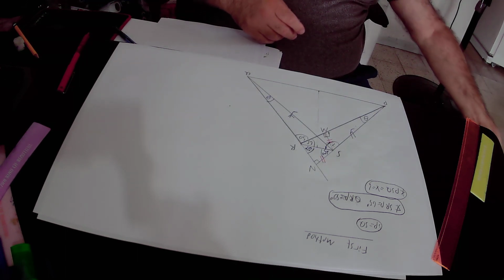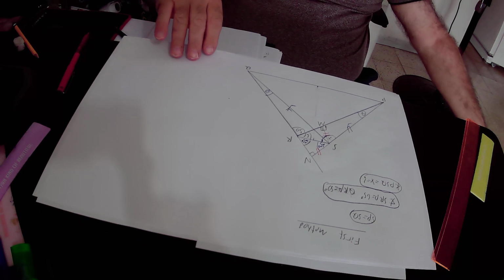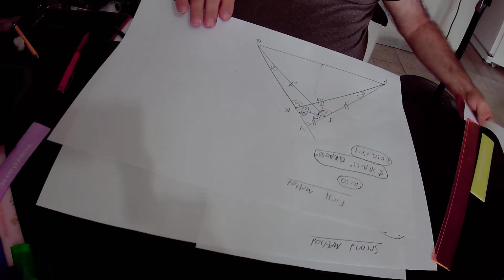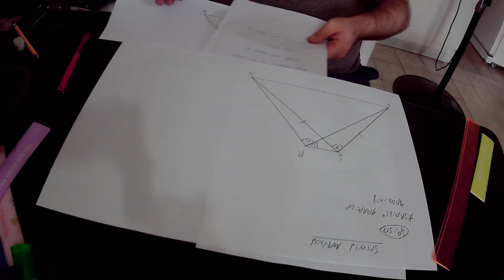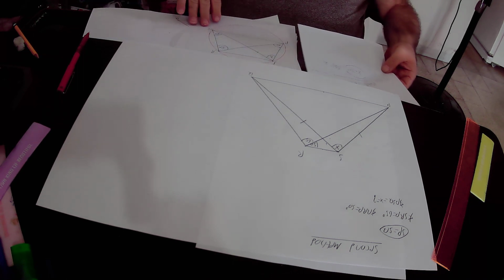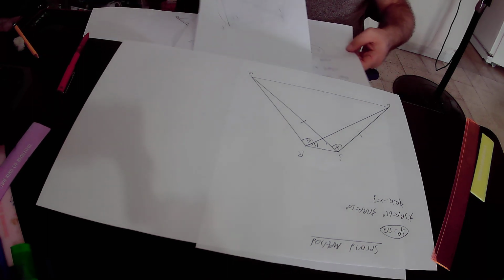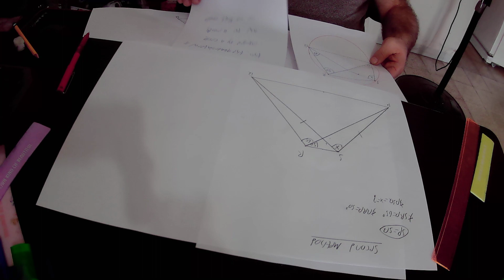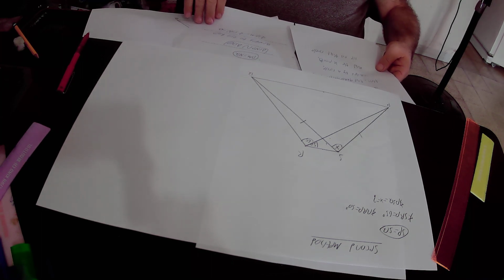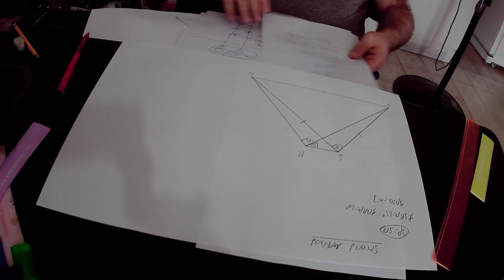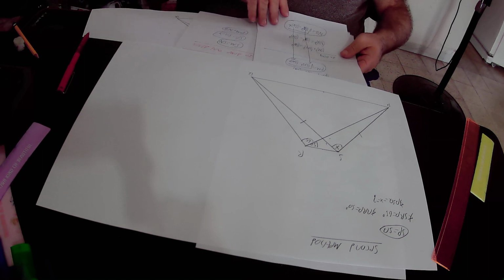And in the next step, we will find out the value of X, the size of angle X, according to method 2.